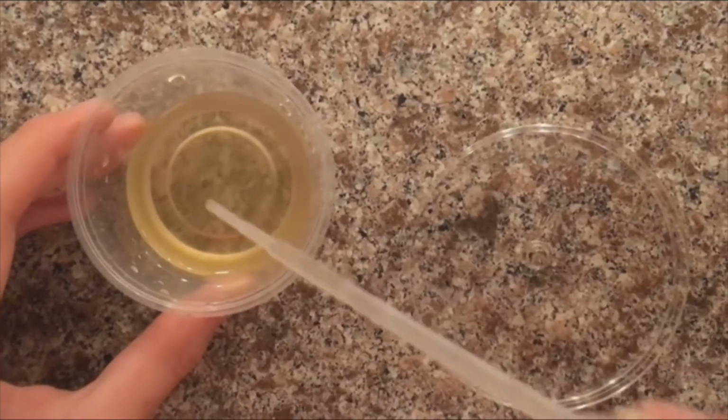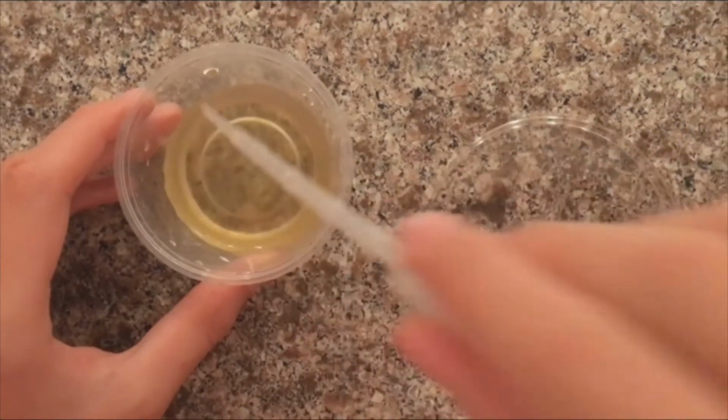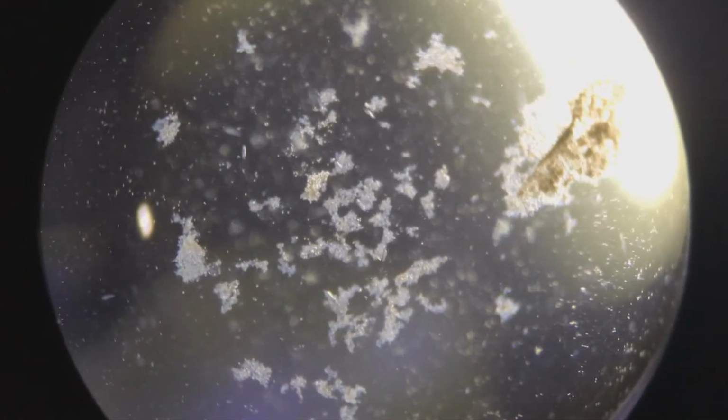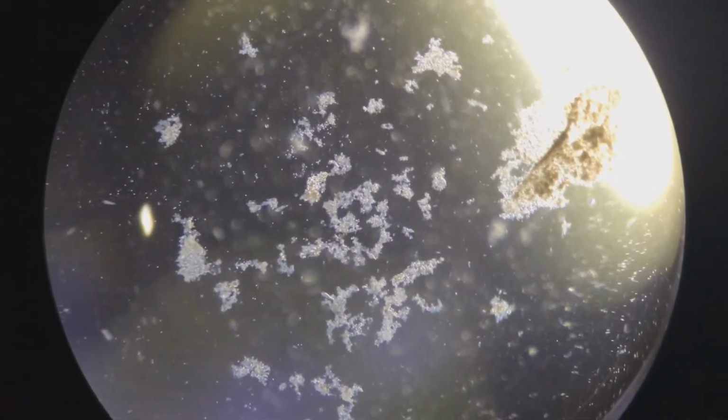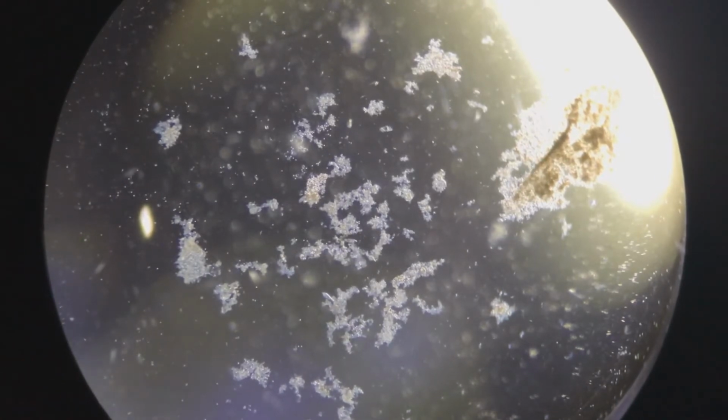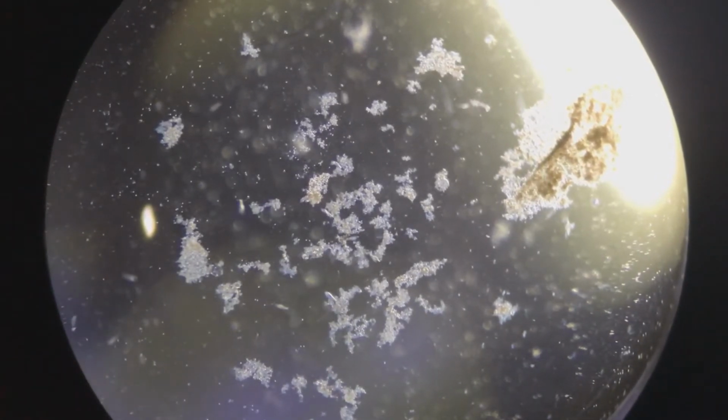Both the pipette and the petri dish were then washed out with distilled water and dried. The plastic cup was then capped and returned to its environment of indirect sunlight. This process was repeated for the rest of the plastic cups.